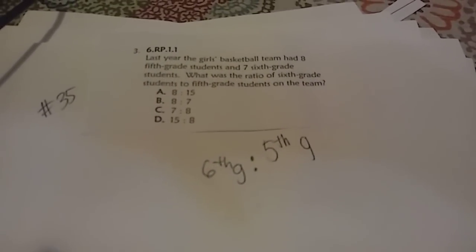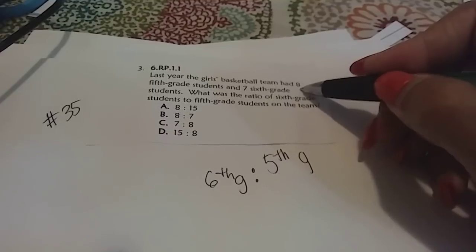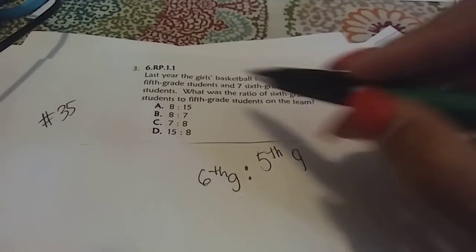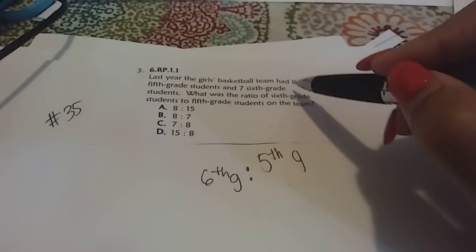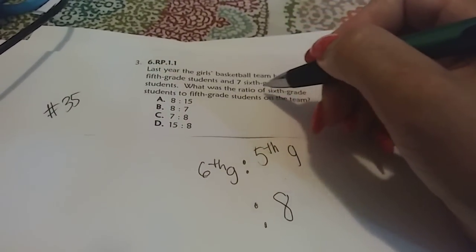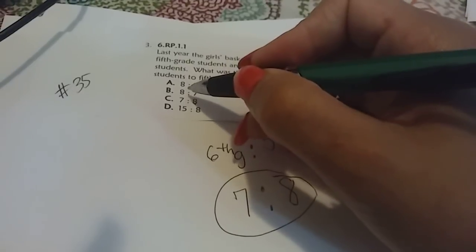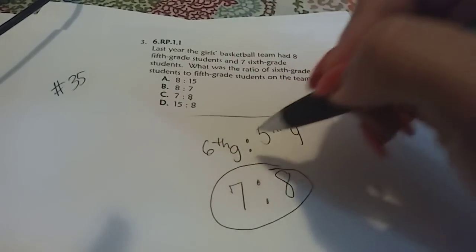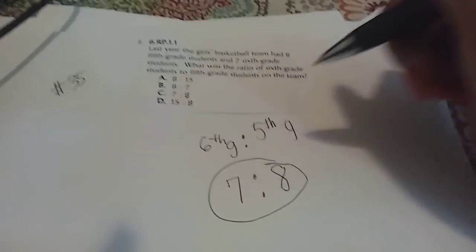All right, so what is the ratio of 6th grade to 5th grade? You're going to go back and read. The basketball team had 8 5th grade students. Now, if you read, they wrote it opposite because they're trying to confuse you, and that's why I always say to write out the ratio that they're asking. So they said had 8 5th grade students, so that's going to go here under 5th grade, and 7 6th grade students, so that's going to go here. So your answer should be 7 and 8, which is C, but they're going to put 8 to 7 to try to confuse you, so just write out the ratio exactly how you read it so that you don't get it confused.